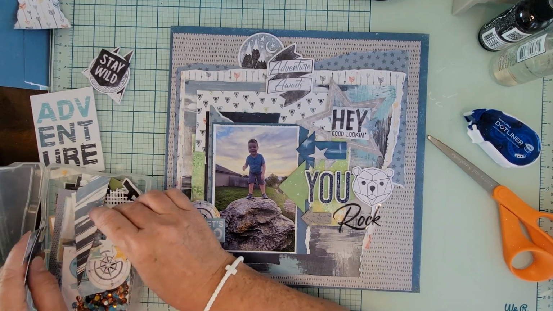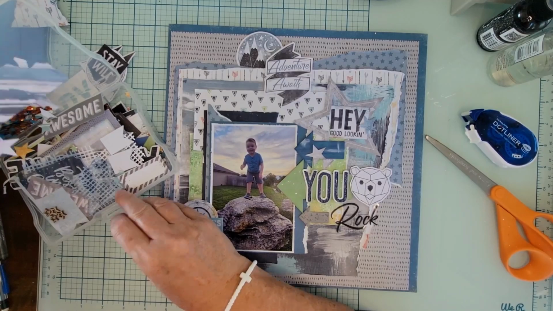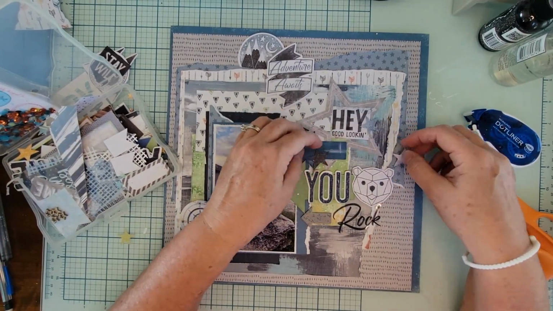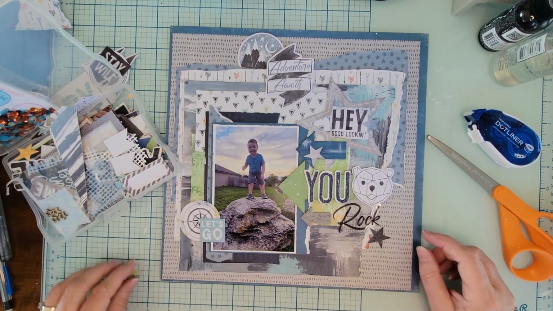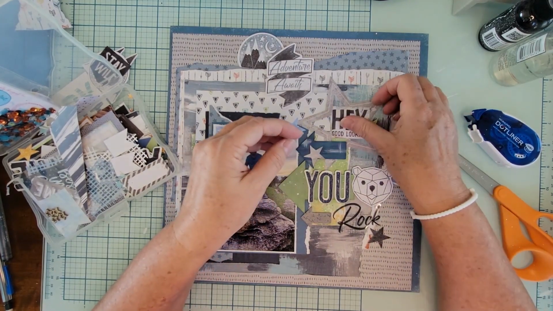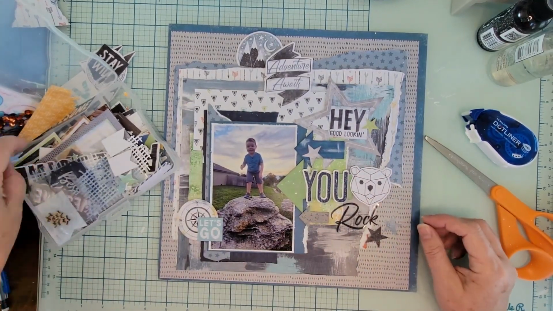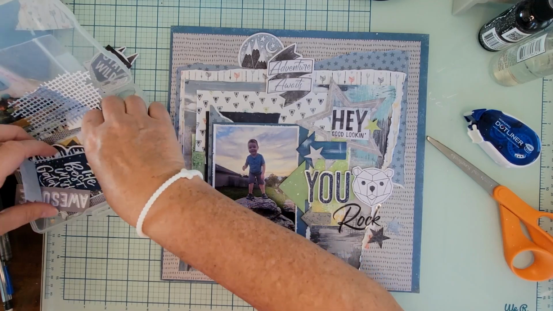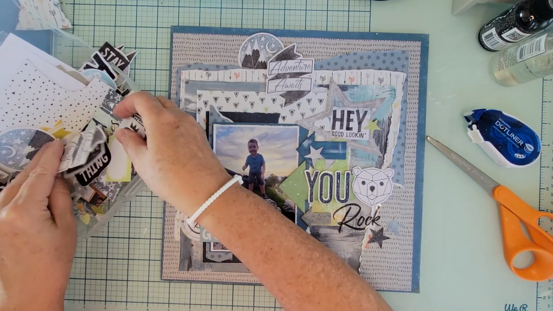So the big star I thought needed something inside of it, and I loved this "Hey Good Looking," and so it kind of makes the title read "Hey Good Looking, You Rock." So I'm going to go with that. I'm adding in a few little stars for my smaller bits. I didn't really add any other smaller bits than the stars. And I dig all the way through this whole thing.